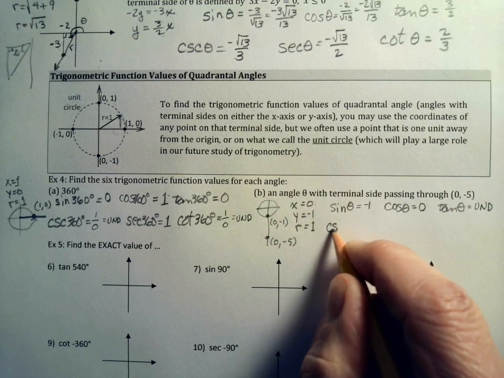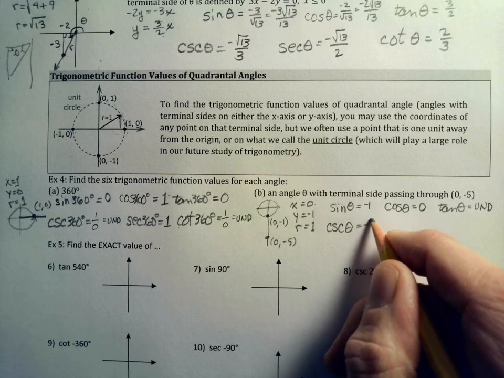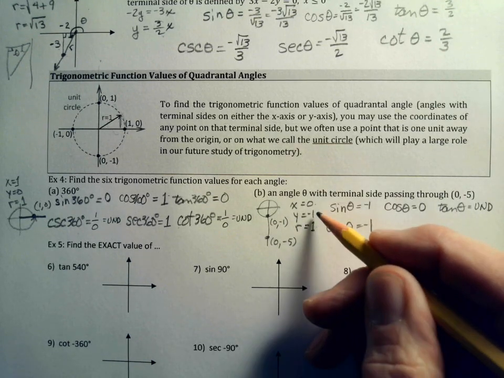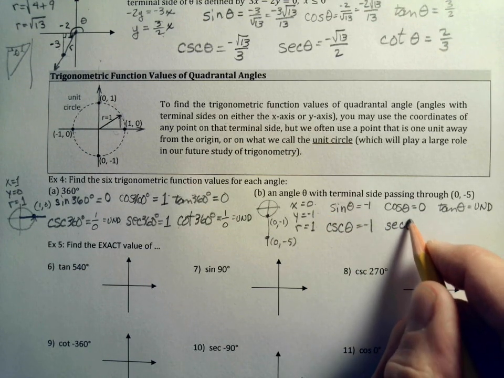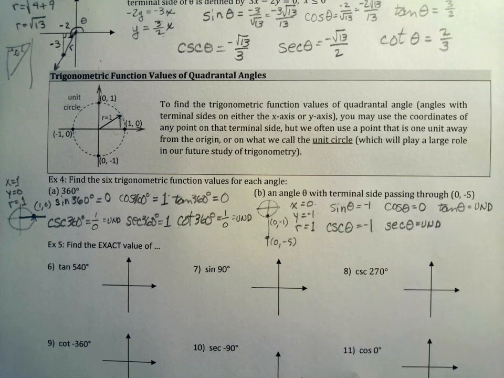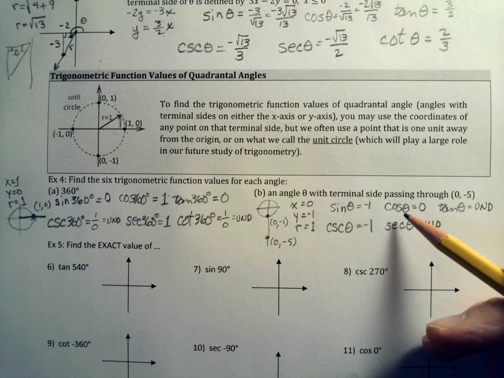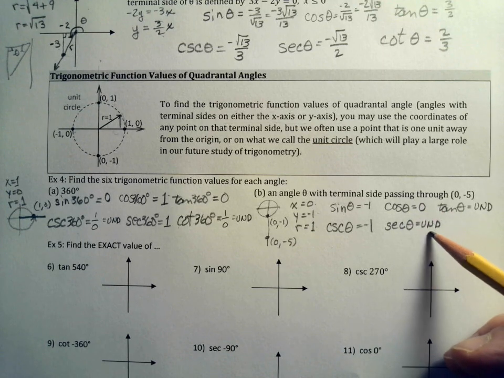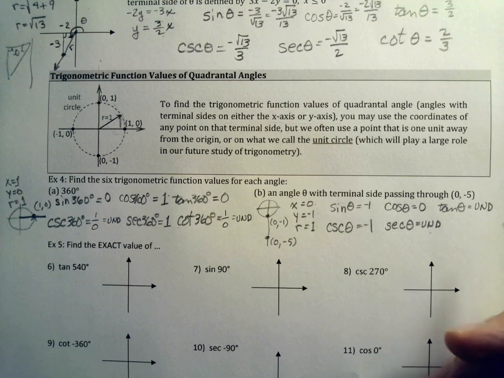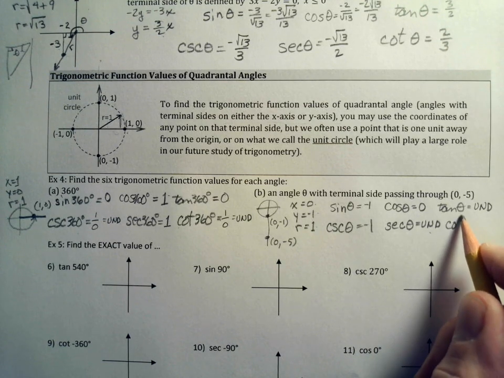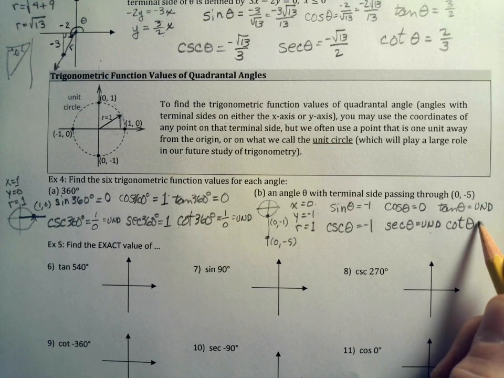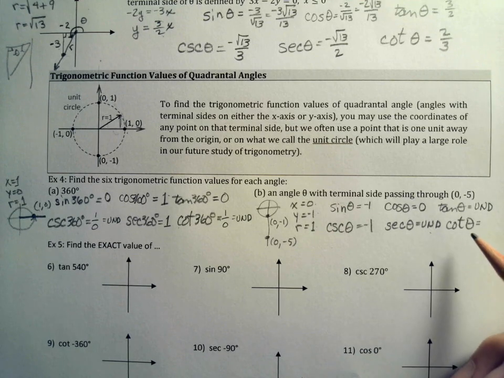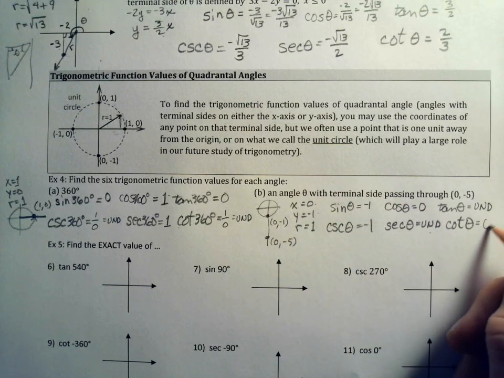All right, cosecant theta, that's just the reciprocal, r over y, so -1. Secant of theta, that's going to be undefined, because remember, cosine is x over r, so now we got r over x, x being 0, so it's undefined. In this case, cotangent of theta, well, what's the reciprocal of undefined? It's going to be 0, but think about cotangent, that's x over y, so 0 over -1, or just 0.